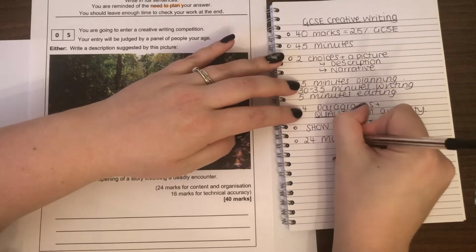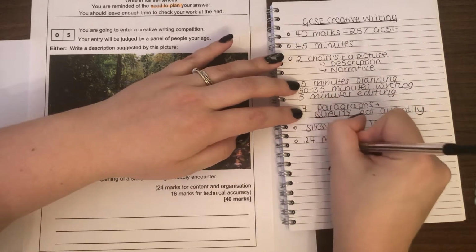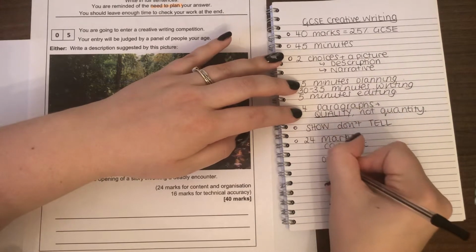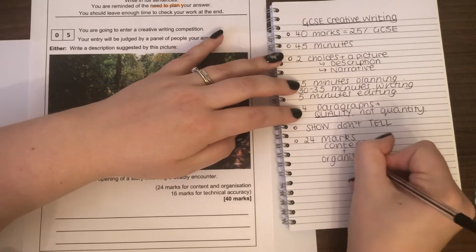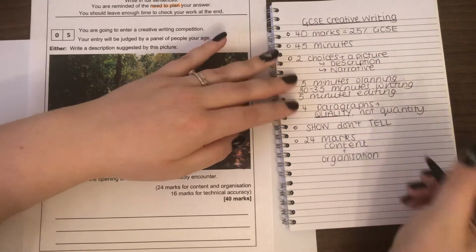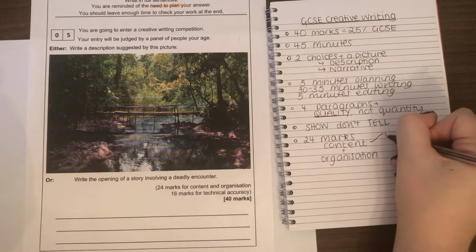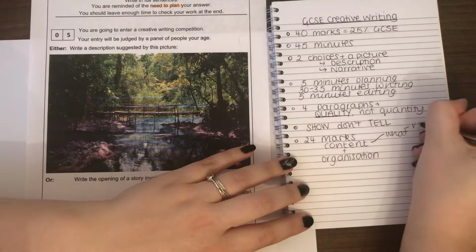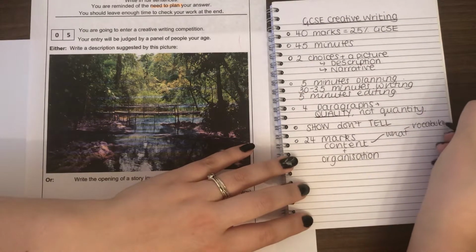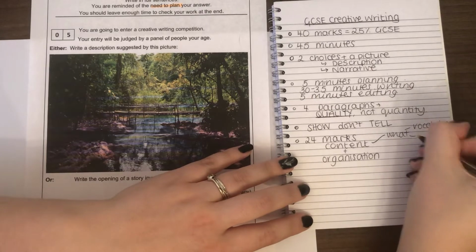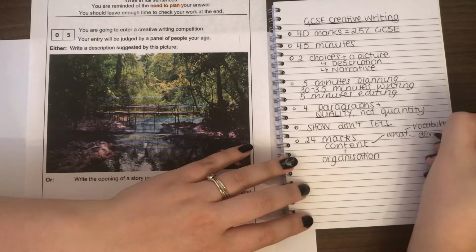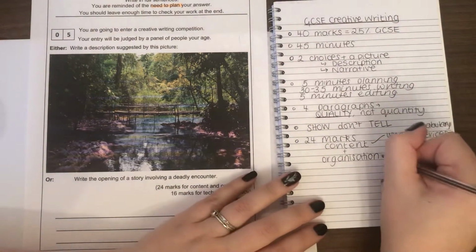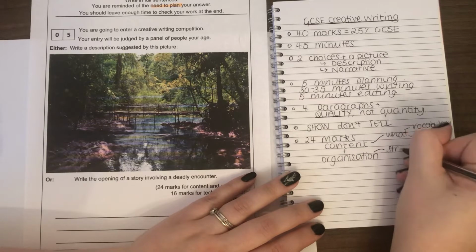So 24 marks goes to content and organisation. You can probably already guess what that means. Content is what you write. It's the kind of things you include, such as the vocabulary you use, or the language devices that you use, for example, or the style you use, the tone you use, the voice you use. Now, organisation is more to do with the structure.